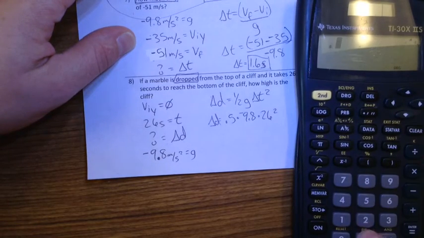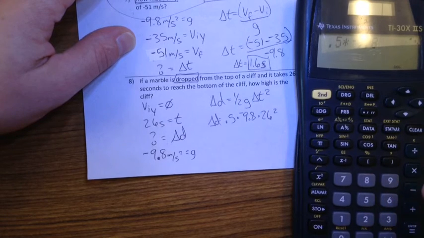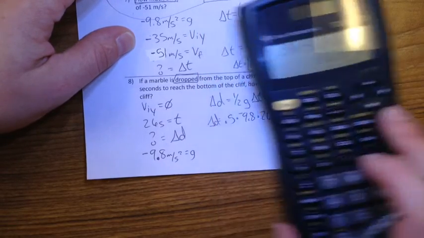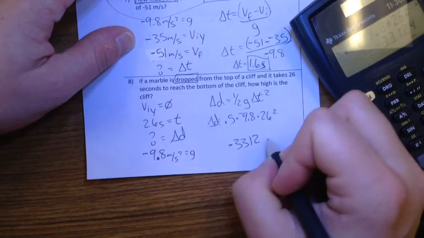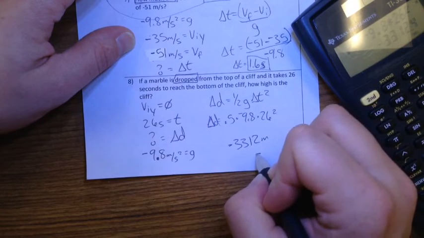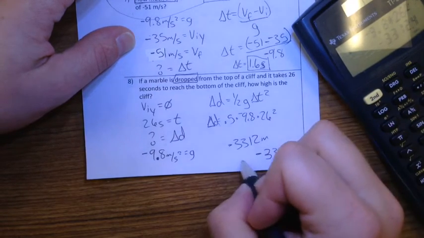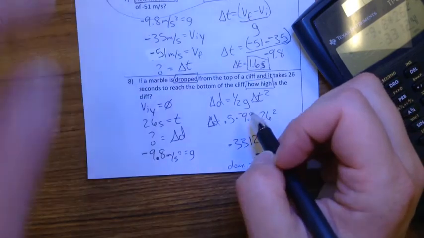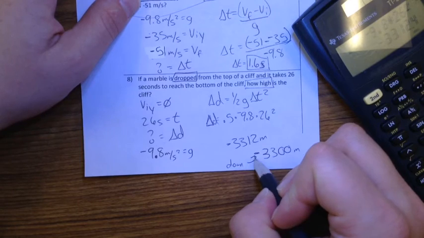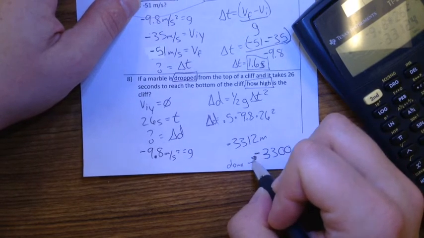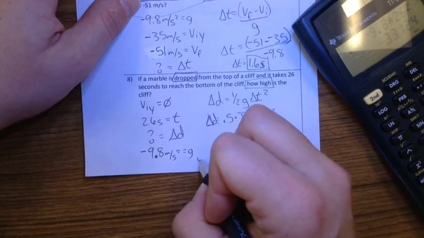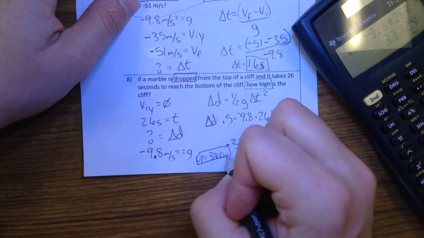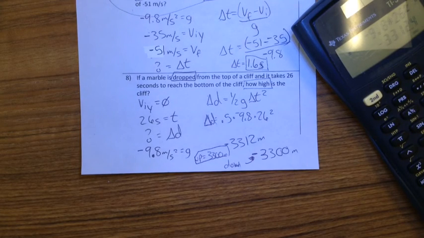All right, for something to fall for 26 seconds is a long time. Don't forget the squared. Negative 3,312. Displacement is measured in meters. Significant figures should be negative 3,300 meters. That just means it's going down. Now, how high is the cliff? Technically we should make that positive because this is measuring down. If I want to measure how high up, then I'm going to be dealing with a positive number. So ideally the number would be that, because you're looking up from a different reference point. But I won't take off points for that on the quiz.